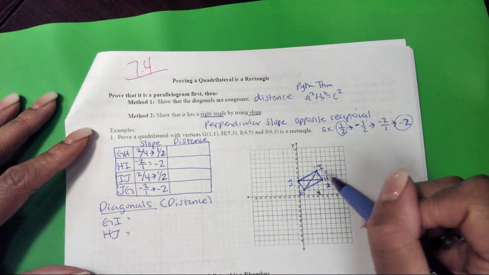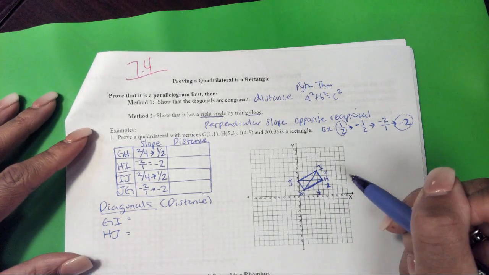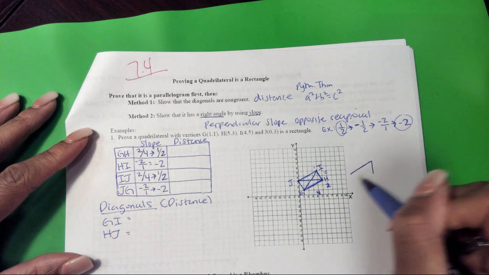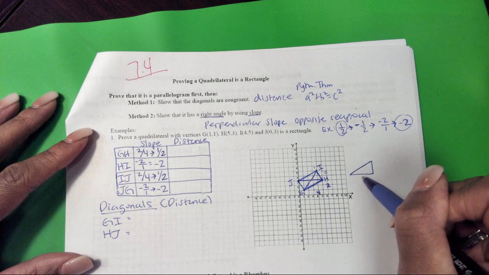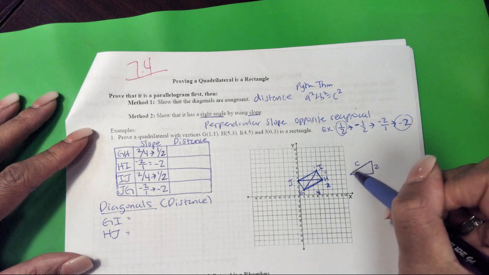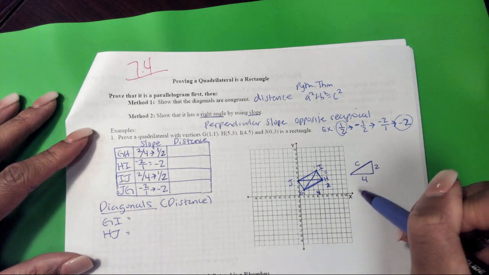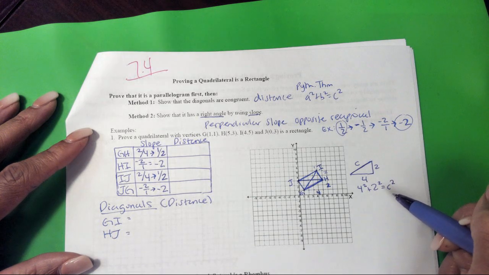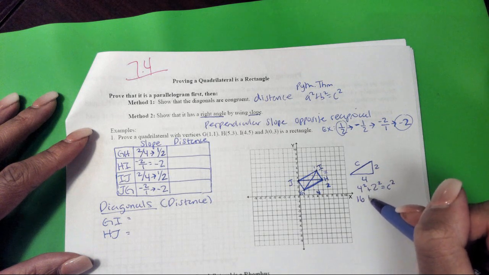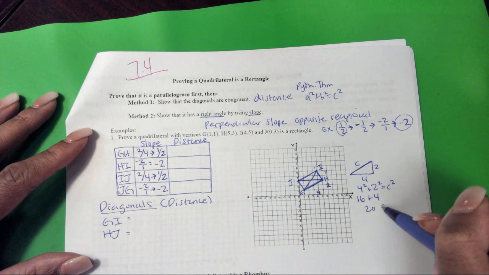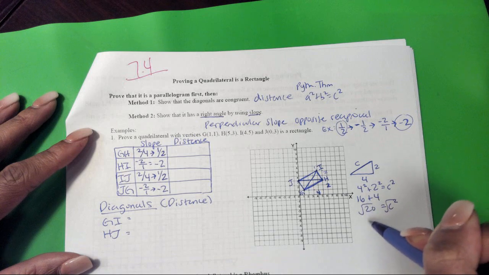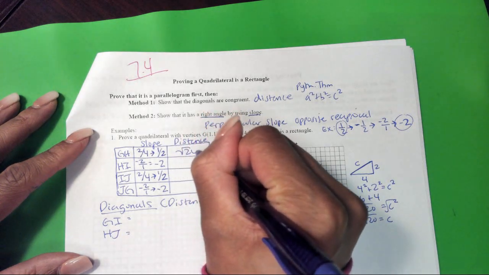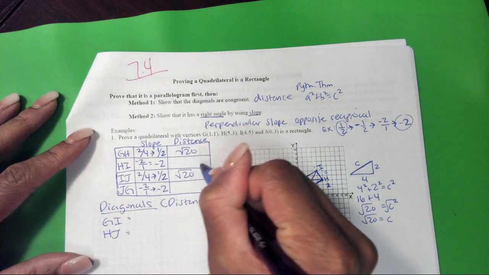So finding the distance of GH. Remember how we said we can use the Pythagorean theorem? I have 4 and 2, so it kind of means I have a small right triangle, and I need to find my slanted distance here. So that means I have 4 squared plus 2 squared equals c squared. So I'm left with 16 plus 4, and make sure I take the square root of both sides. So that means GH is the square root of 20 and IJ is the square root of 20.